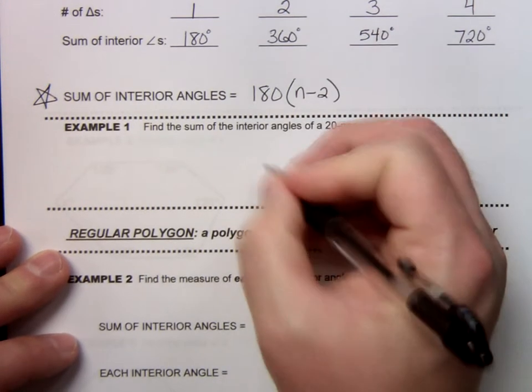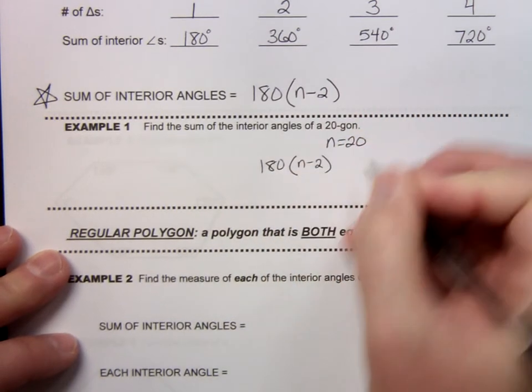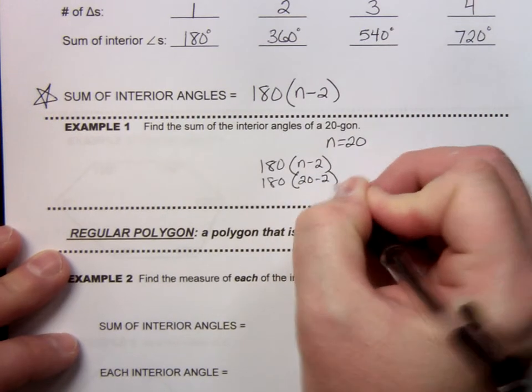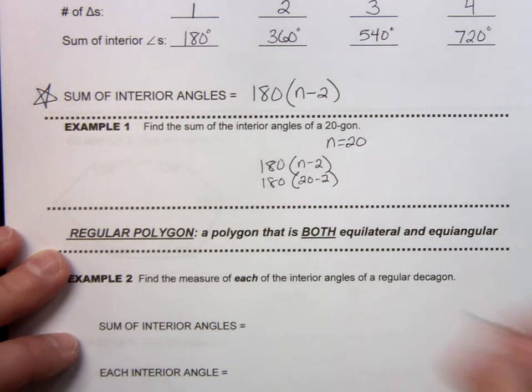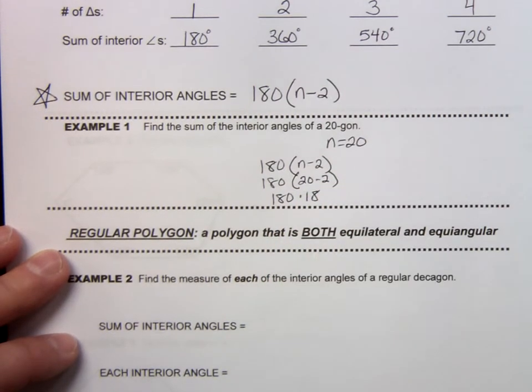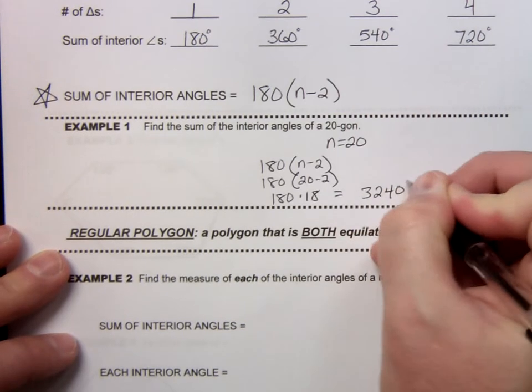So I'm just going to take this formula we just created, and since I know n is 20, I'm substituting 20 in here for n. So 20 minus 2 is 18, and 180 times 18 is 3,240 degrees.